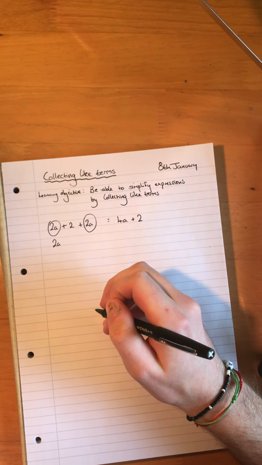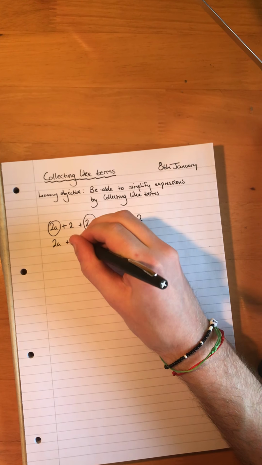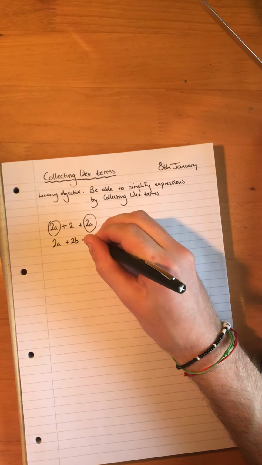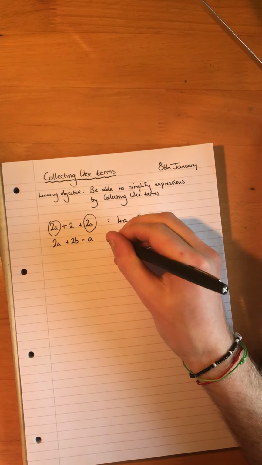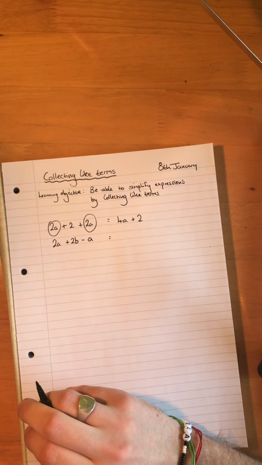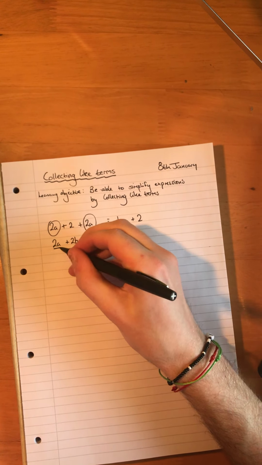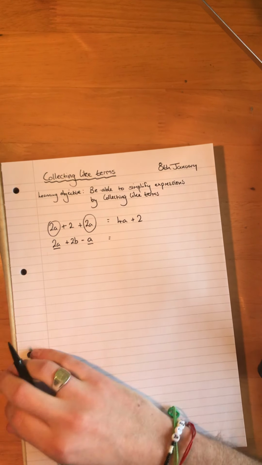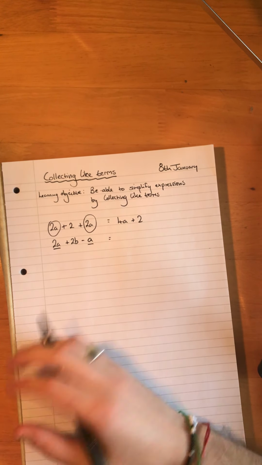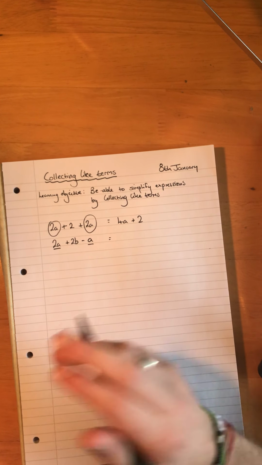What about if we had 2a again plus 2b minus a? Well, first step is we've got to identify what the like terms are. In this case, we've got an a there, and we've got an a there, and then there's a b. That's not a like term to anything. We can't do anything to it. We can't add it to anything else. We can't take it away from anything else.